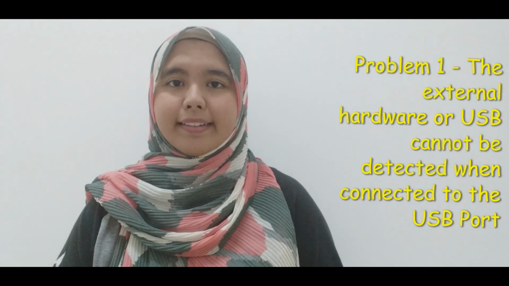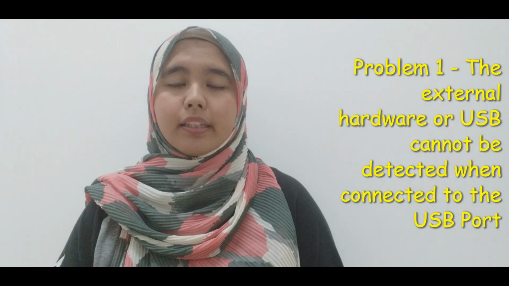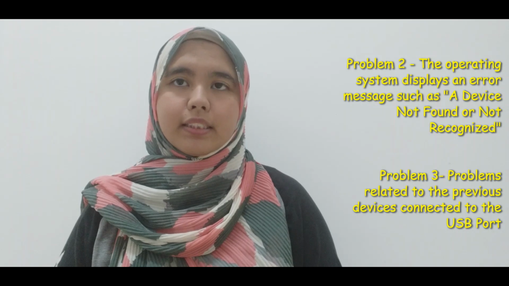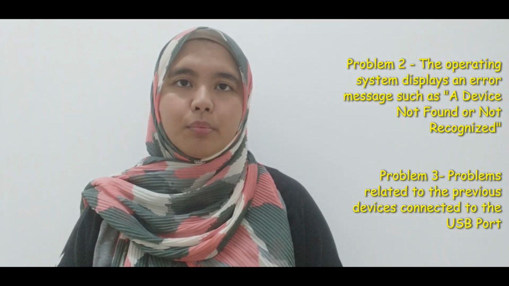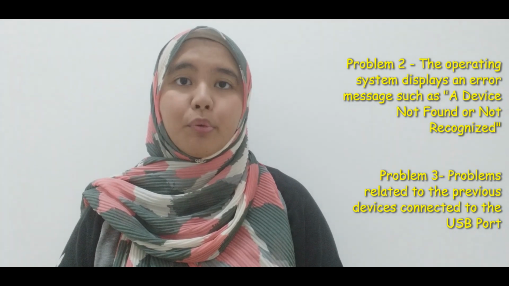Problem 1: the external hardware devices cannot be detected when connected to the USB port. Second, the operating system displays an error message such as device not found or not recognized. And lastly, problems related to the previous devices connected to the USB port. Now, I will provide you the solutions to the problems.